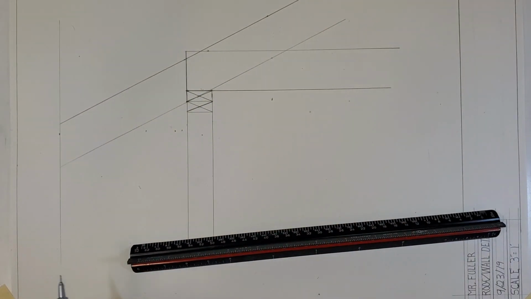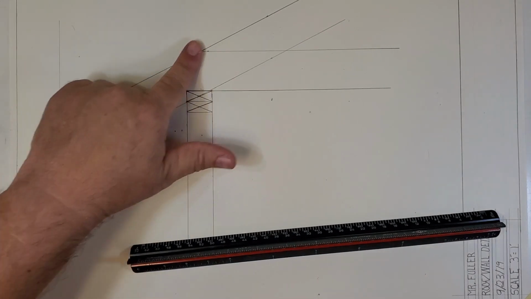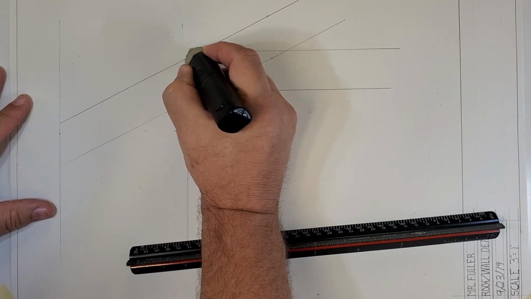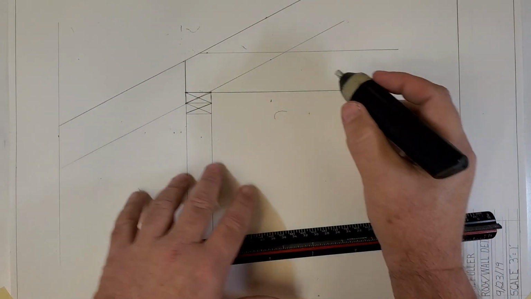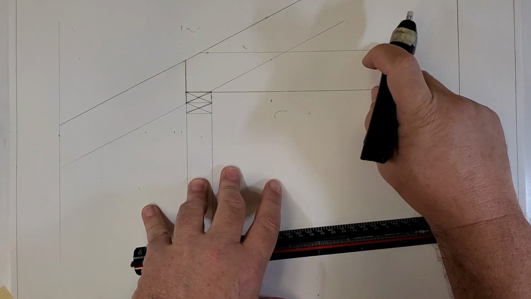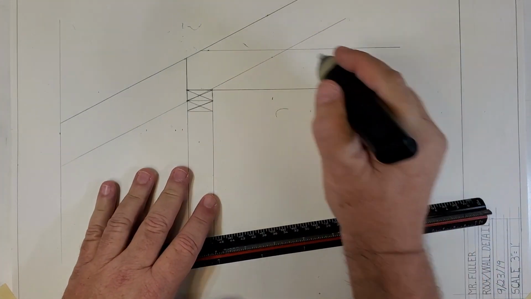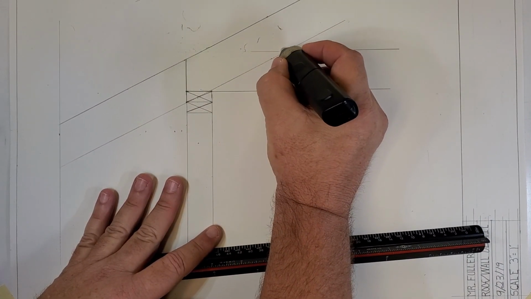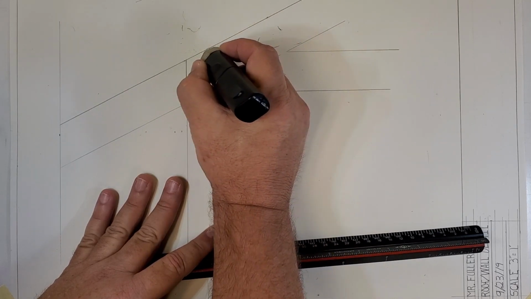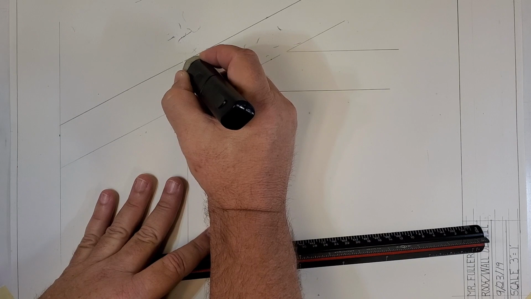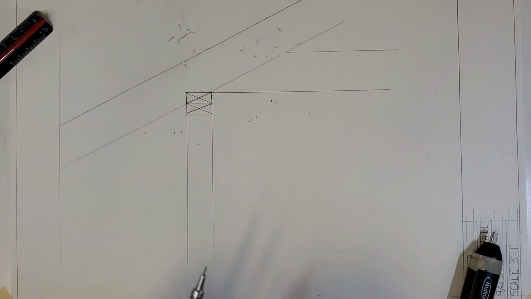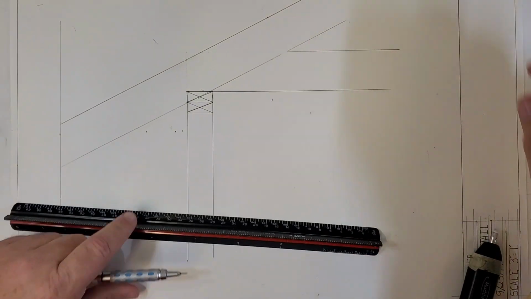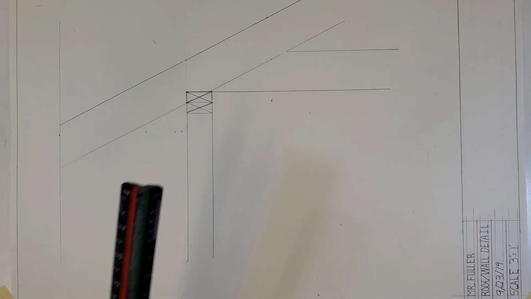Okay, now what happens with the rest of this stuff? Well, this little piece of the joist gets cut off, and it gets cut off flush with the rafter. And now the joist is actually going behind the rafter in this view. So I'm going to redo this part of the line of the rafter. And what I'm going to do is make these hidden lines. They're going to be dashed lines to represent that the joist is going behind the rafter in this situation.